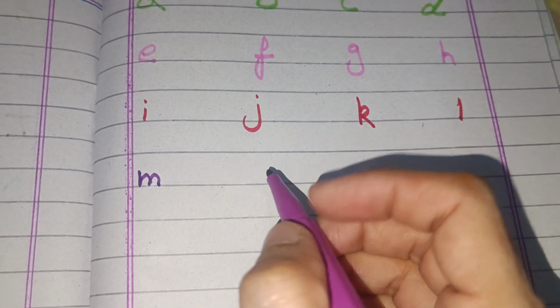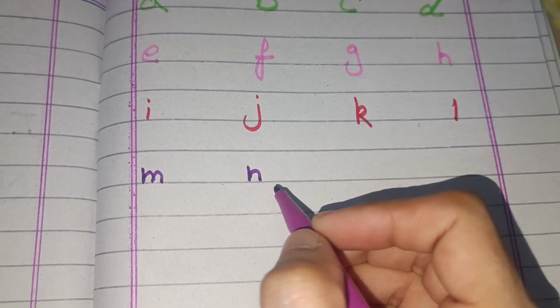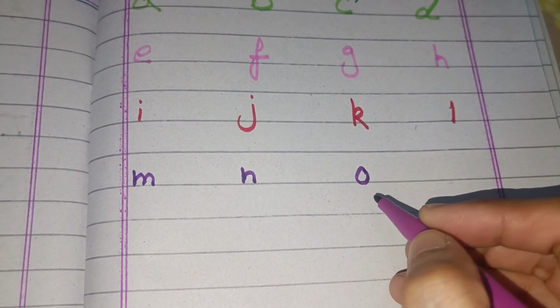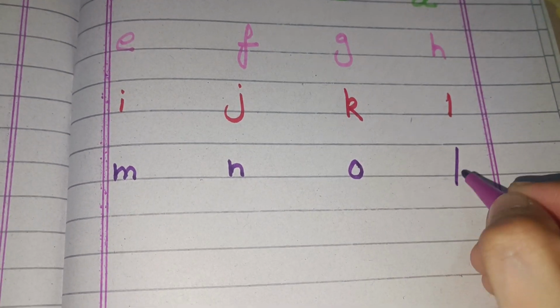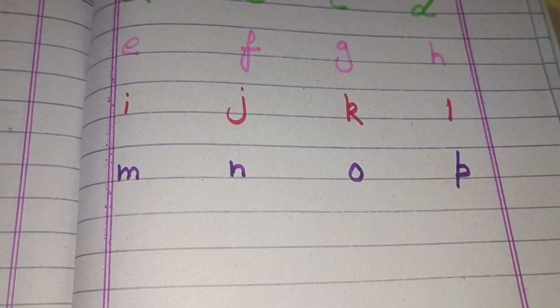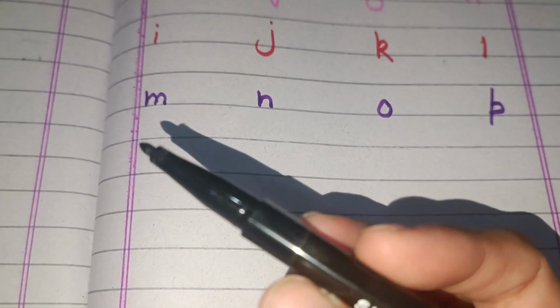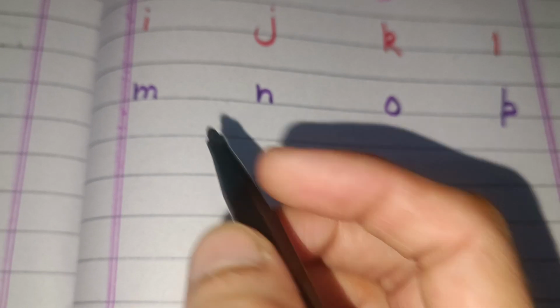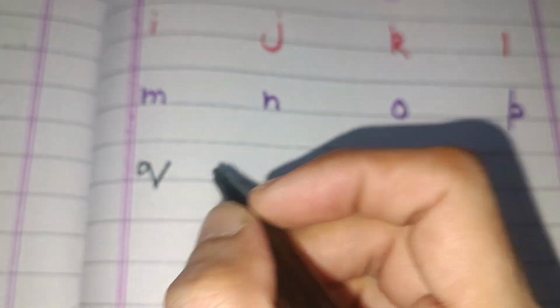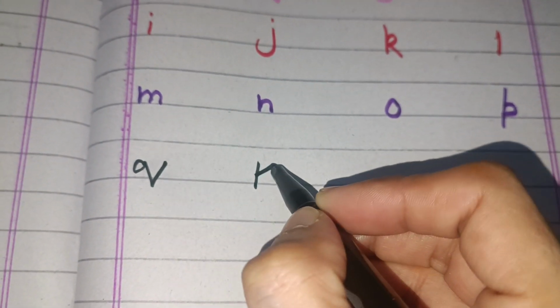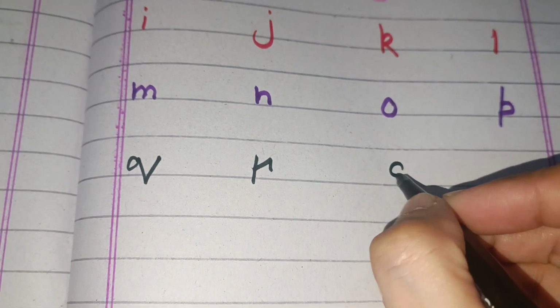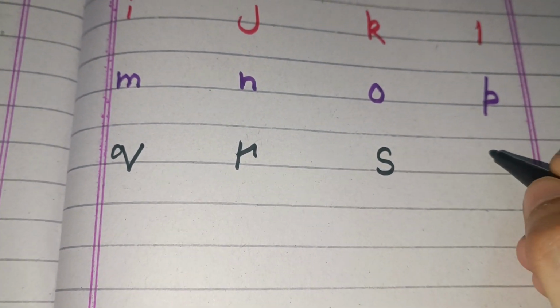Here is the purple color. M for monkey, this is a N, N for nose, this is an O, O for wool, and this is a P, P for parrot. Here is the black color. Q for quill, this is a R, R for rose, this is a S, S for star, this is a T, T for tiger.